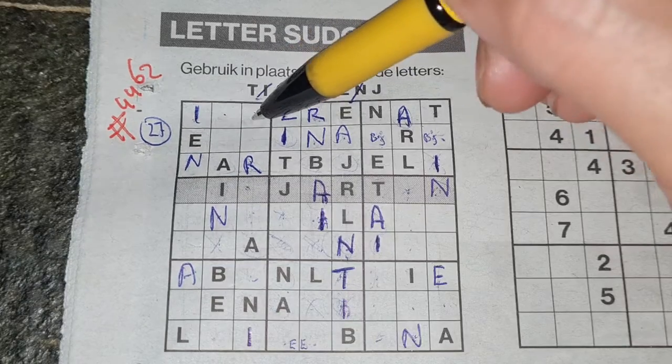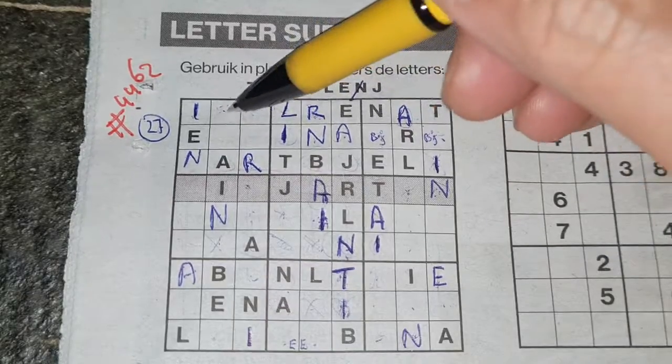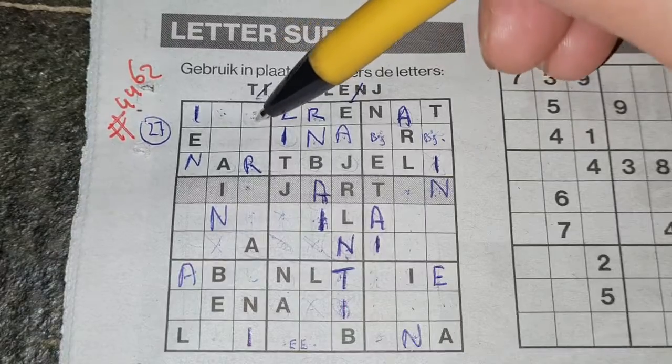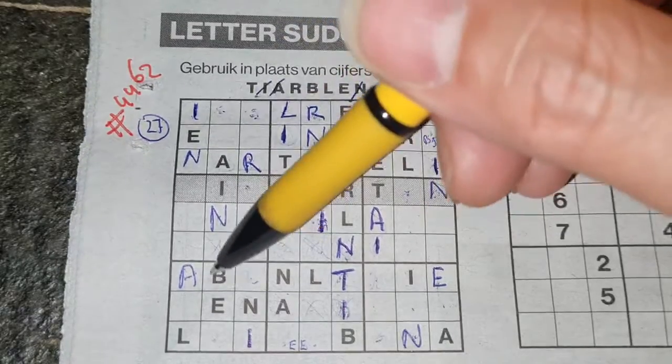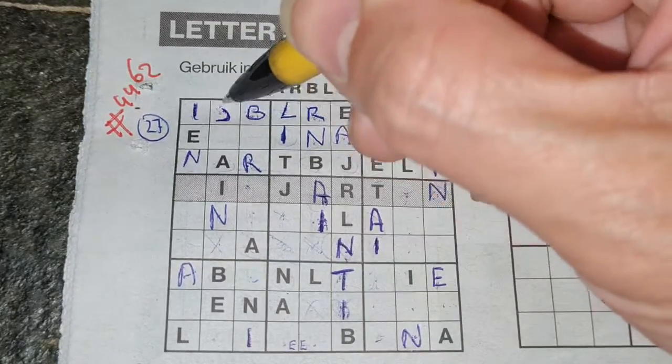So 2 missing letters in the first row. Those missing letters are the B and the J. B and the J. We have a B there, no B there. B should be here and the J goes there.